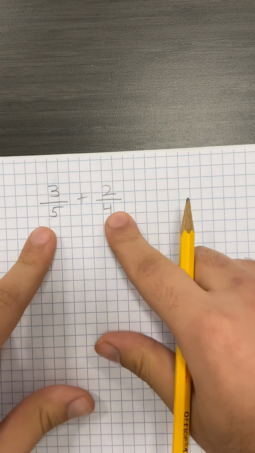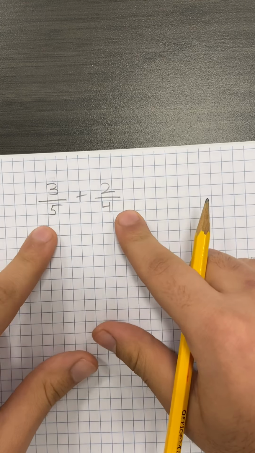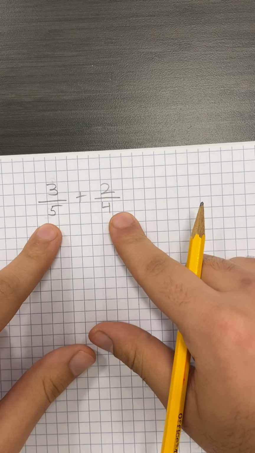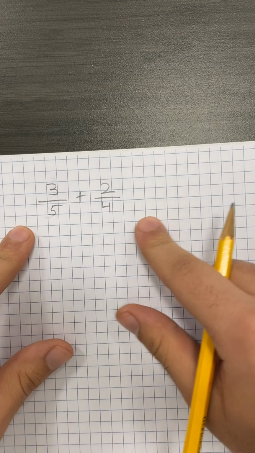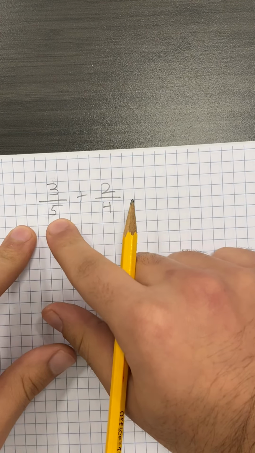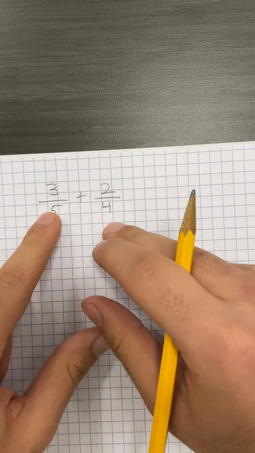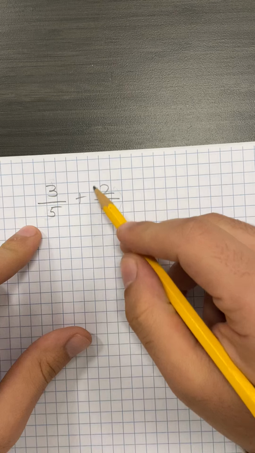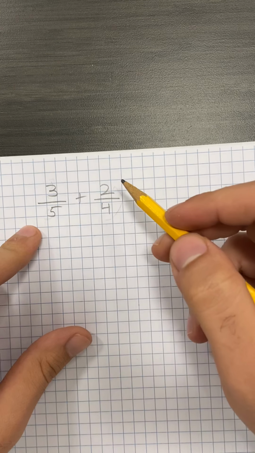So the first thing we have to do is, when we want to add fractions, we need the denominators to be the same. Otherwise, we can't add them. So in this example, we can't add these fractions because they have different denominators. This has a denominator of 5, and this has a denominator of 4.